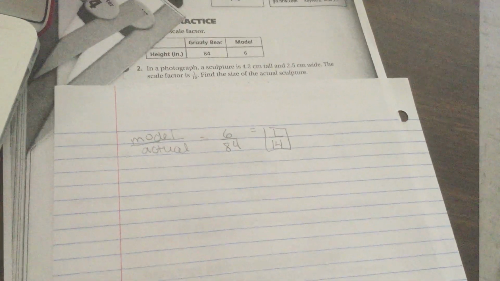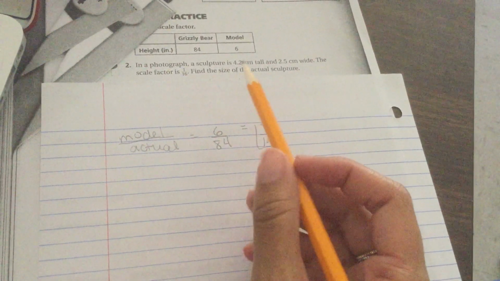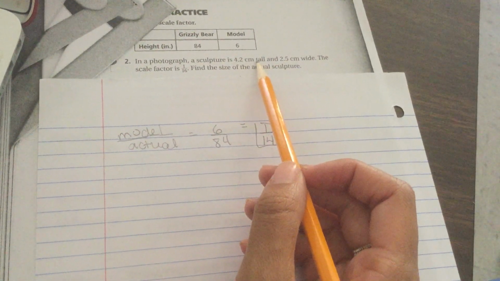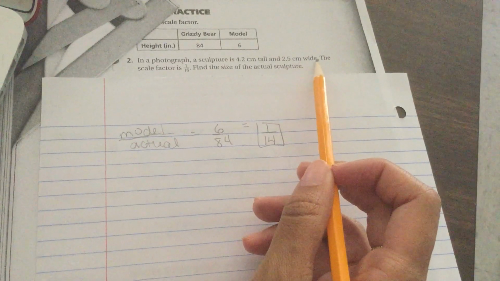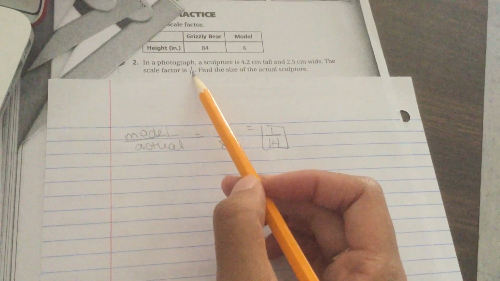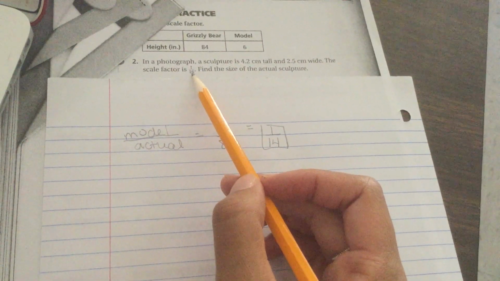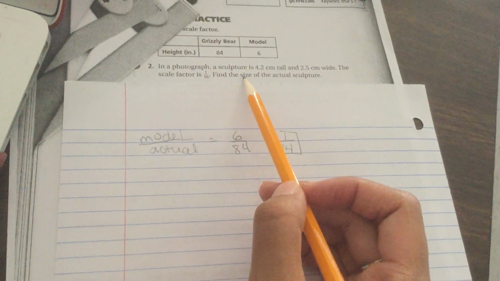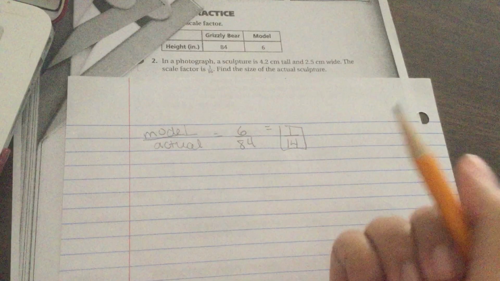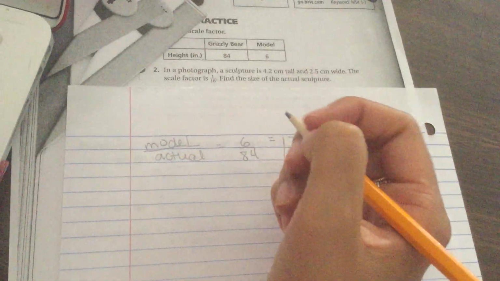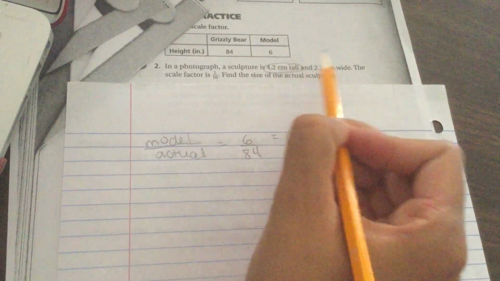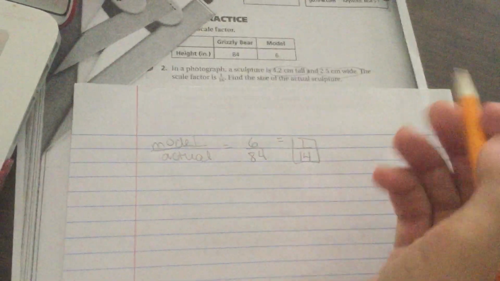In question number 2, a photograph of a sculpture is 4 and 2/10 centimeters tall and 2 and 5/10 centimeters wide. The scale factor is 1 to 16. Find the size of the actual sculpture. How would you set your problem up? Well, remember to take the length and the width separately.